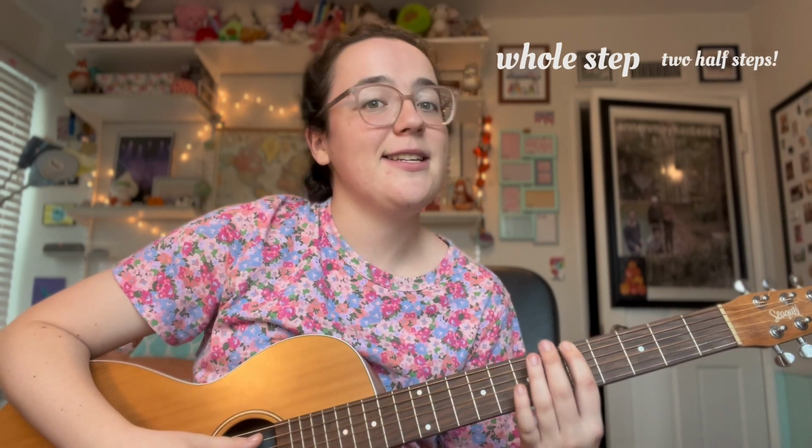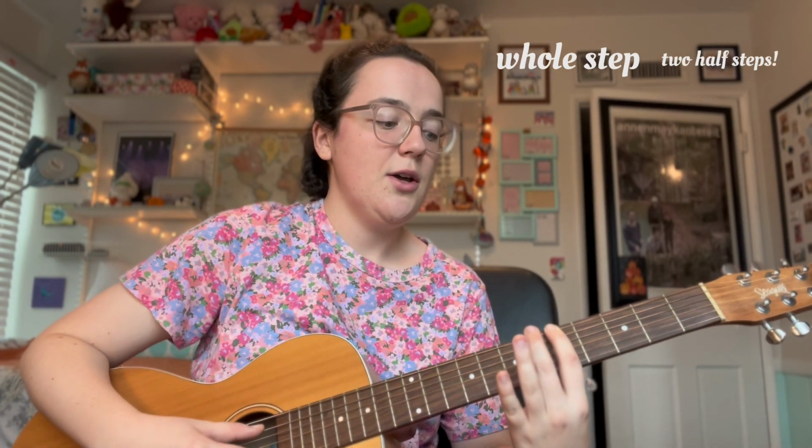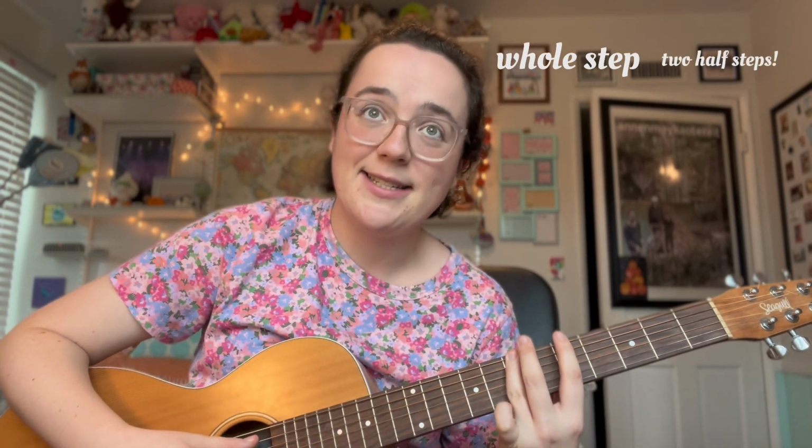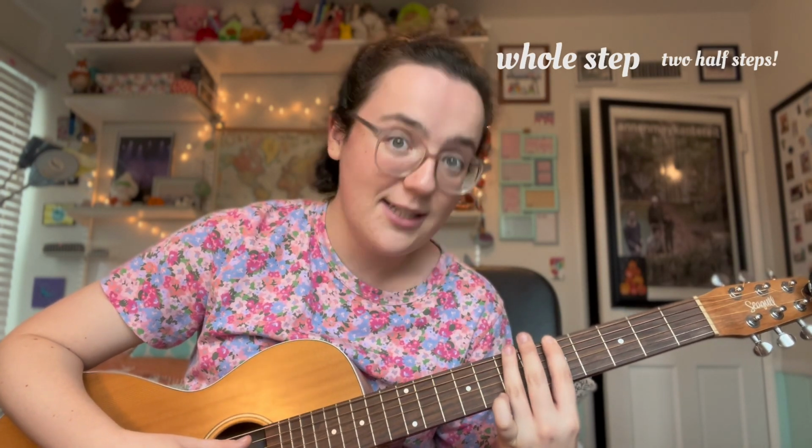You got it. Let's say we're on the 5th fret of the lowest string. If I say go up a whole step, you go to the 7th fret, because it's a half step between the 5th and the 6th, and then it's another half step between the 6th and the 7th. So the distance between the 5th fret and the 7th fret is a whole step.